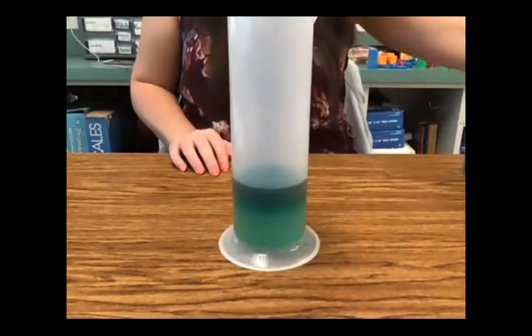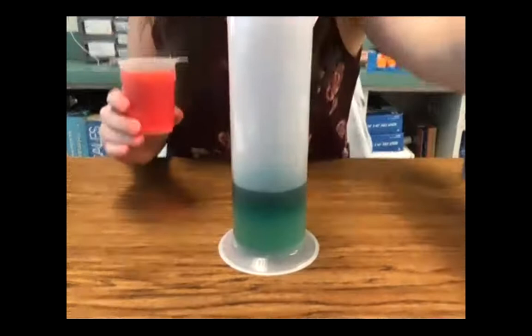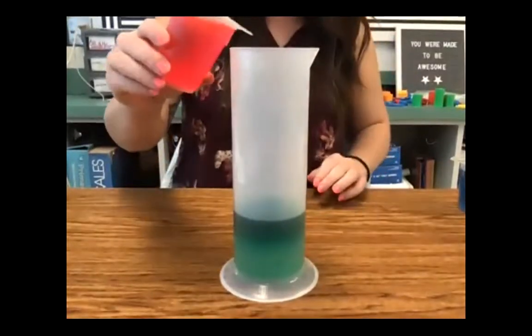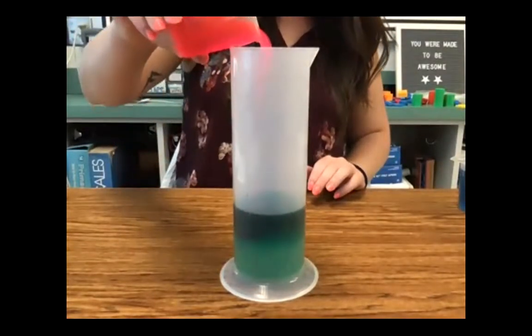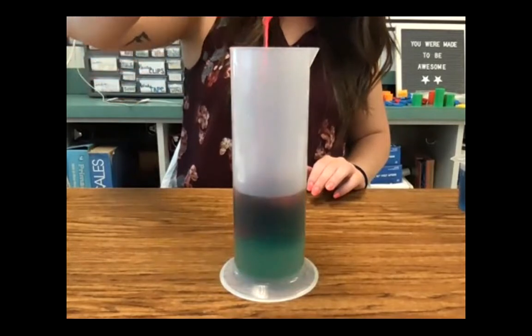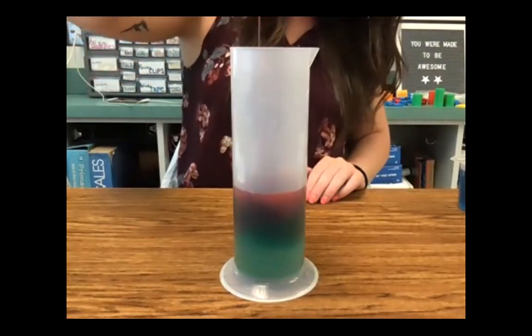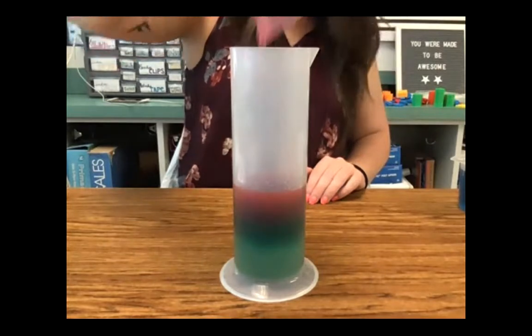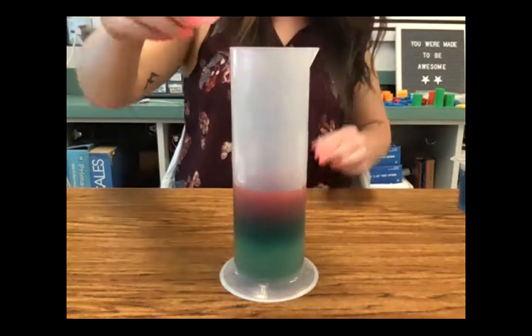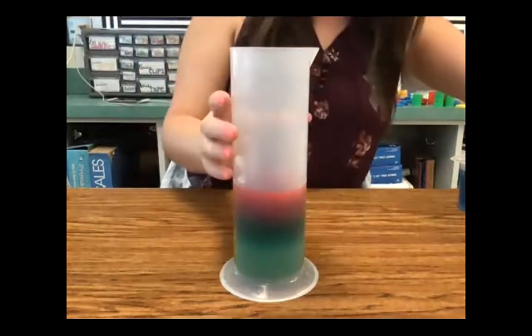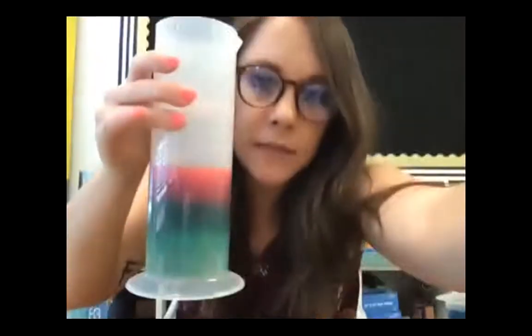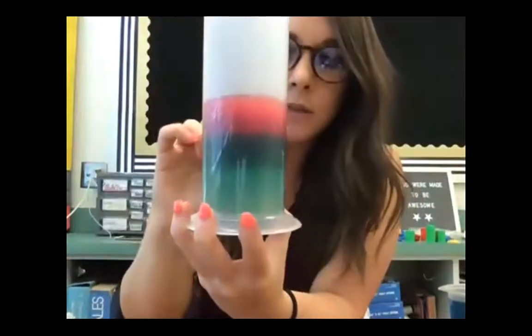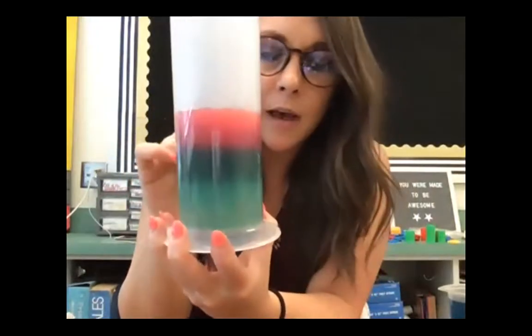All right, our next liquid is the dish soap. That's pretty interesting. Can you see? So the dish soap is on top of the glycerin.